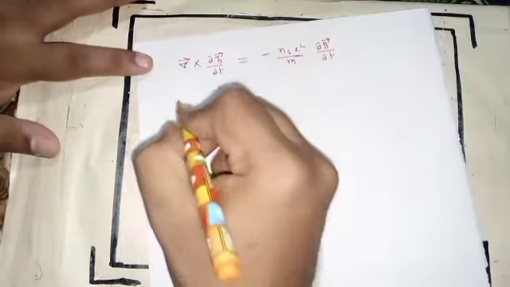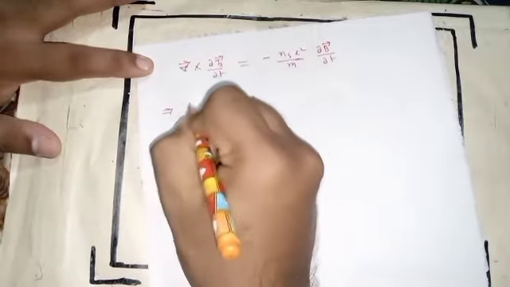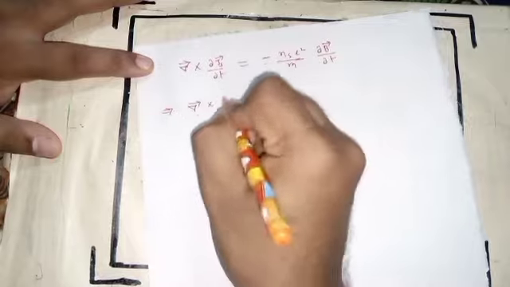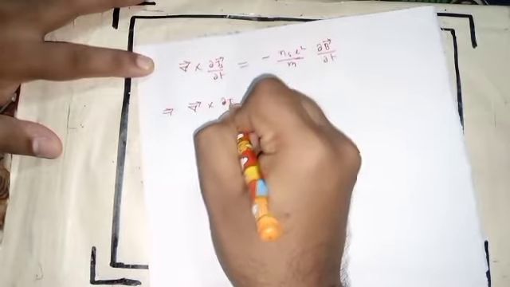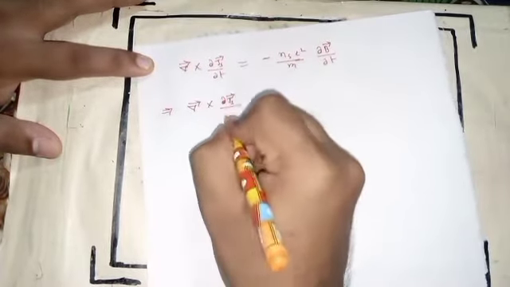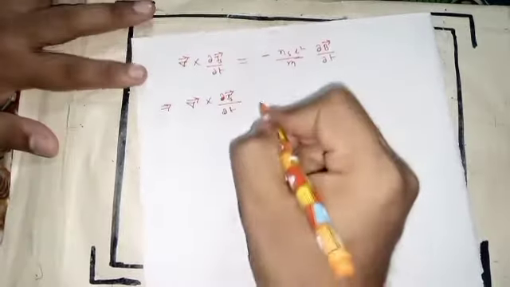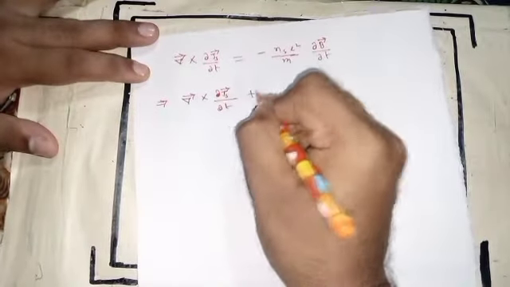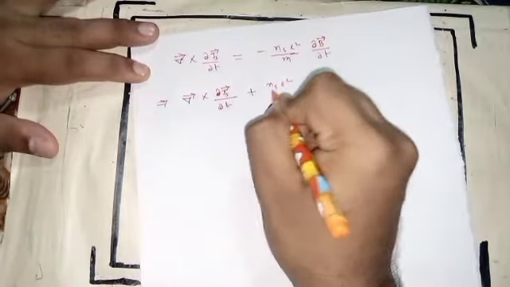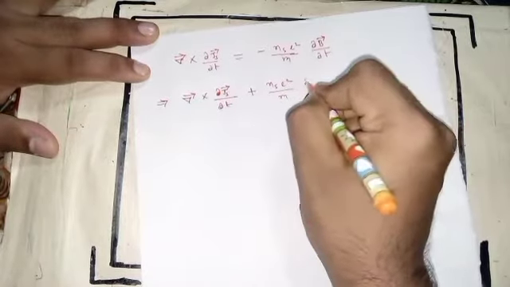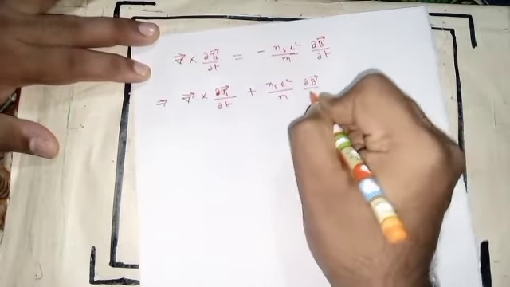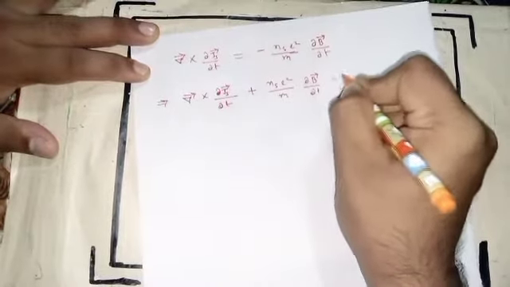This equation can also be written as dou Js vector by dou t plus Ns e square by m dou B vector by dou t is equals to 0.